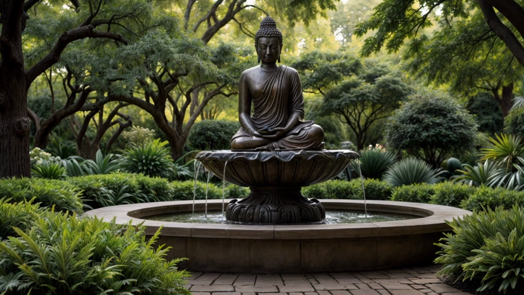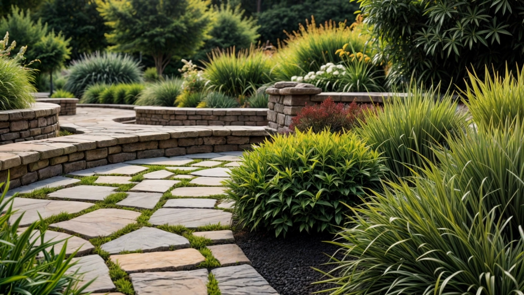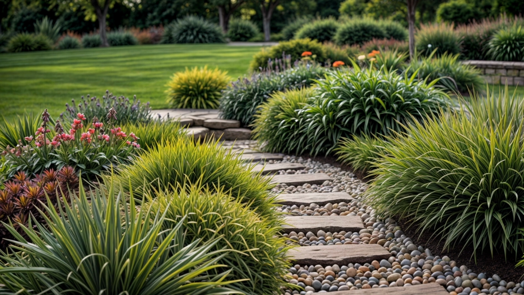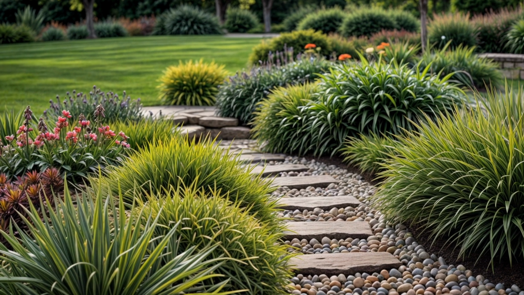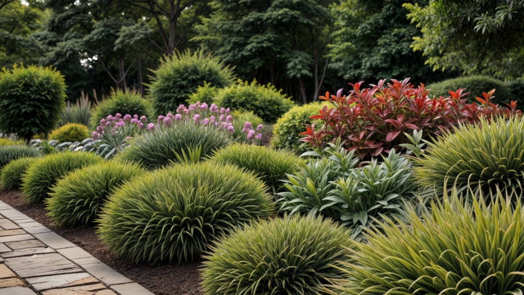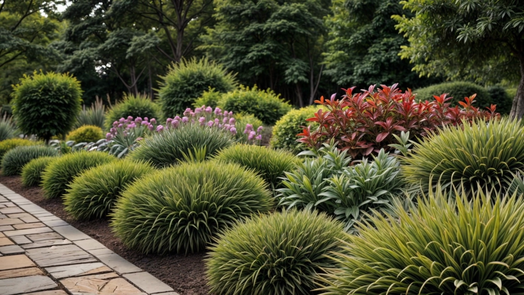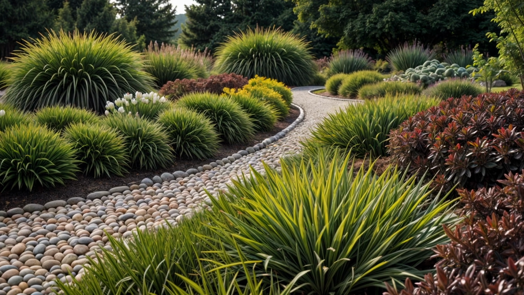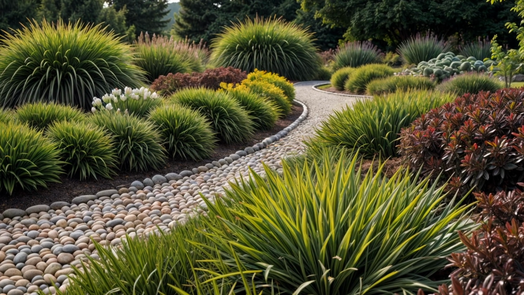F. Transition and movement. Transition in landscape design refers to the gradual change from one area of the landscape to another. This can be achieved by varying plant heights, textures, or colors in a way that feels natural and pleasing. Smooth transitions help create movement within a space, encouraging exploration and interaction.